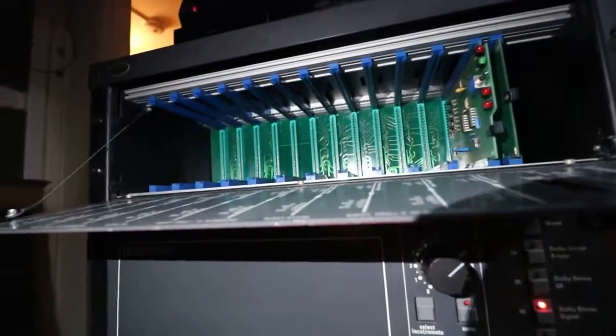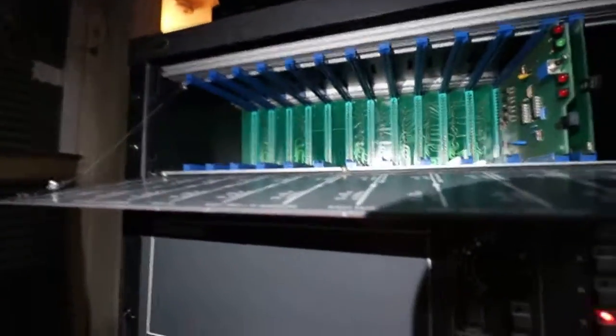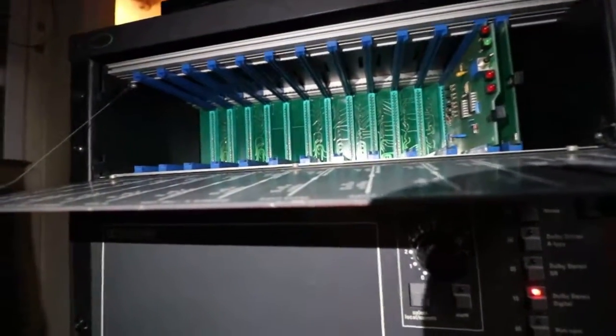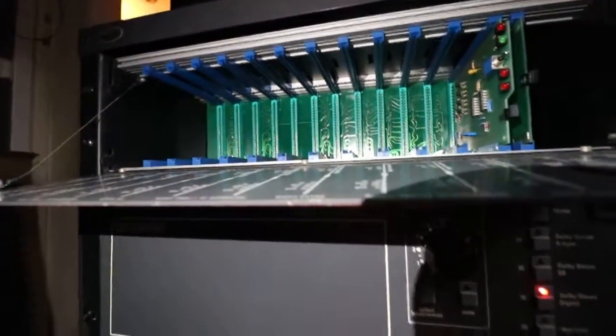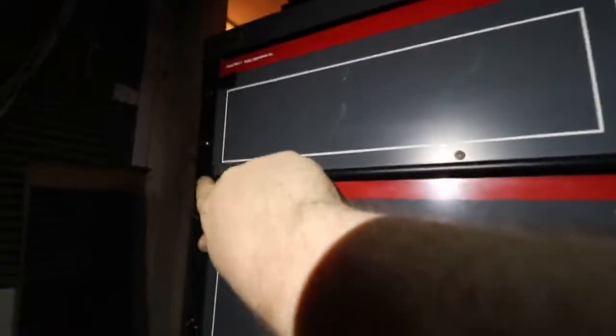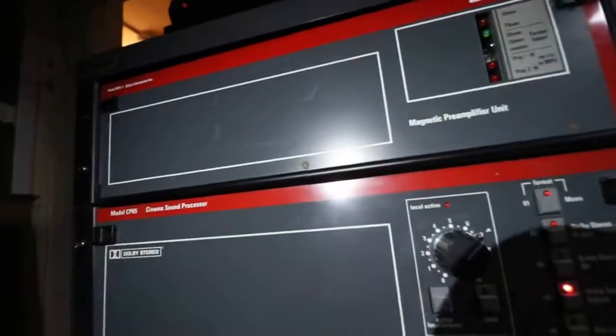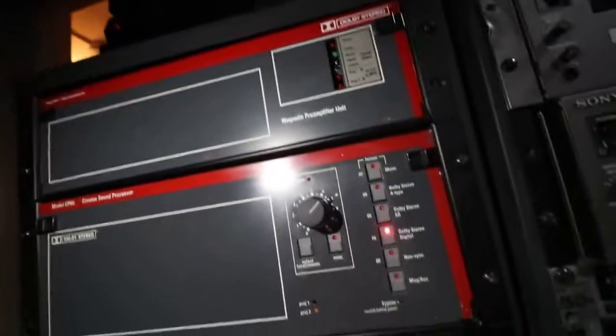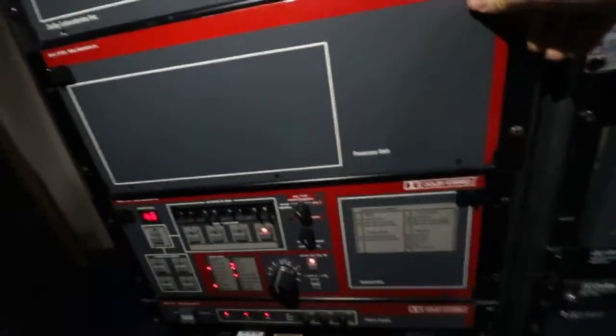I'd like to get all the cards. I don't need entirely all the cards, I only need so many, but I wouldn't mind loading it up, but that could take a while. It's like going fishing. And I need to get that hinge over there fixed. But other than that, it's not too bad. I mean, the CP200 is still good.